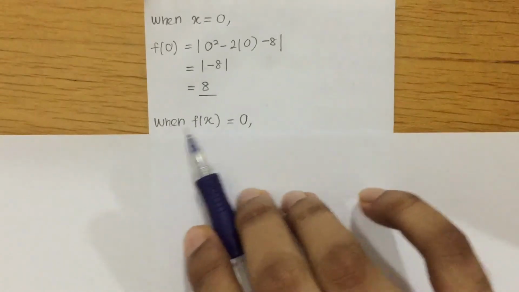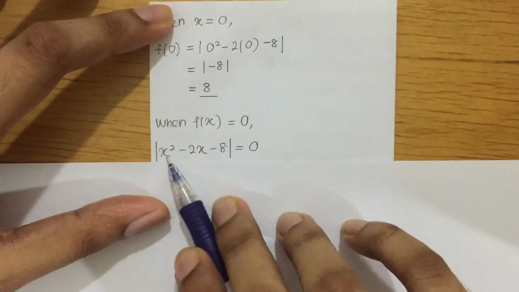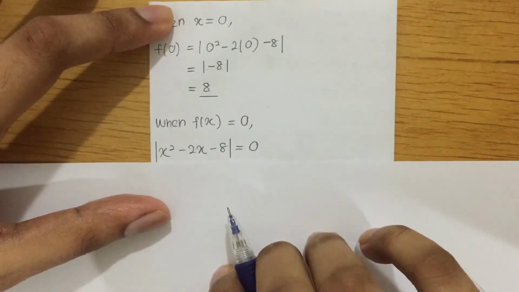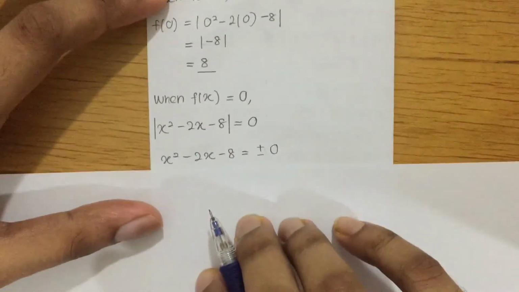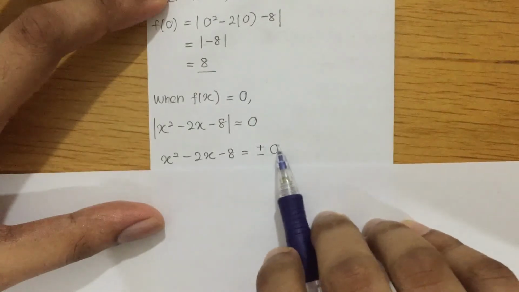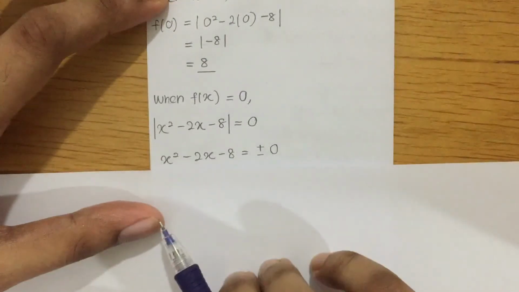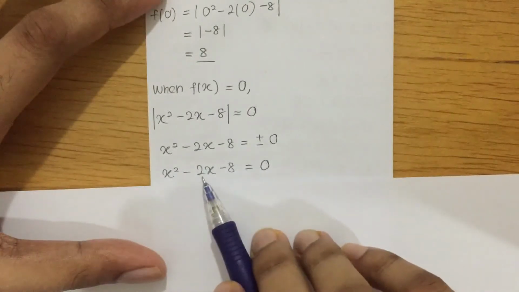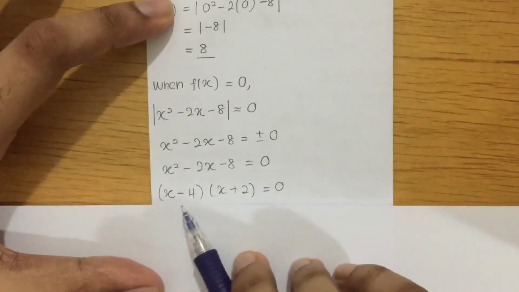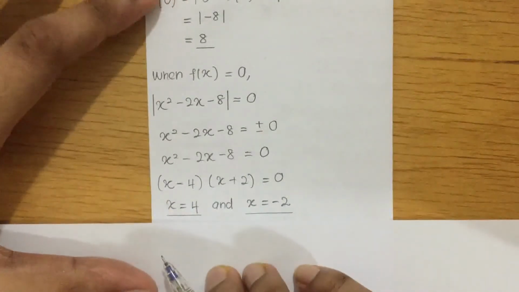For the x-intercept, you set f(x) = 0, guys. When f(x) = 0, |x² - 2x - 8| = 0. This modulus sign, you move it over to the right hand side, so it becomes ±0. For your information, 0 is neither a positive nor a negative value, guys, so this ±0 has no effect. You just write 0 itself. I'm writing this for working purposes. So x² - 2x - 8 = 0. You perform the factorization, the same step: (x - 4)(x + 2) = 0. You should get x = 4 and x = -2.